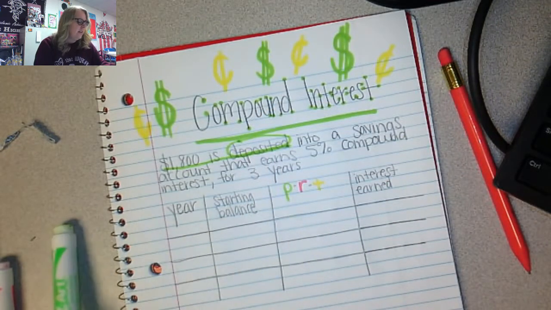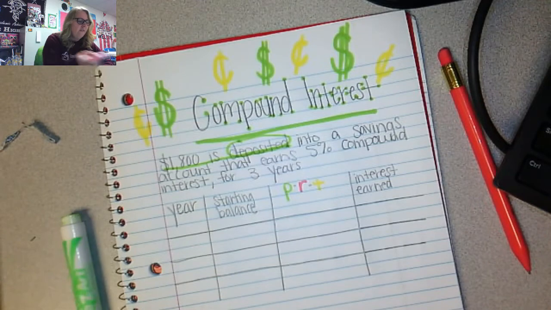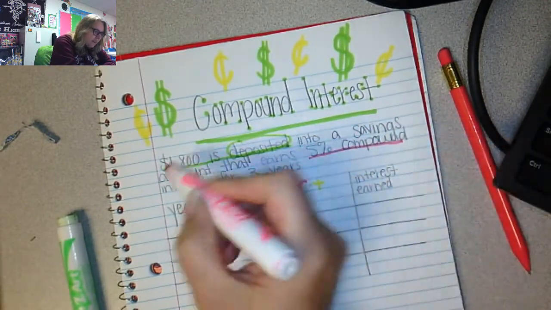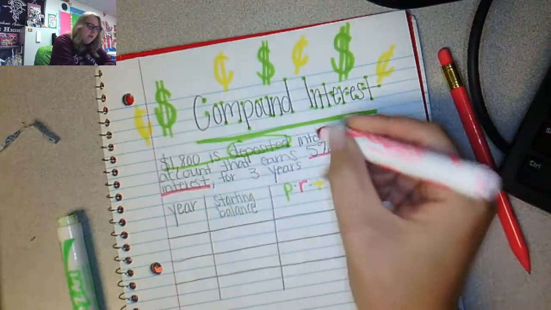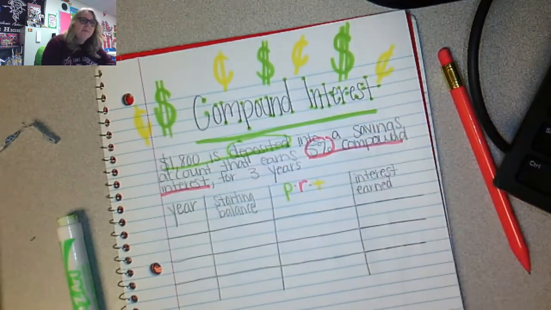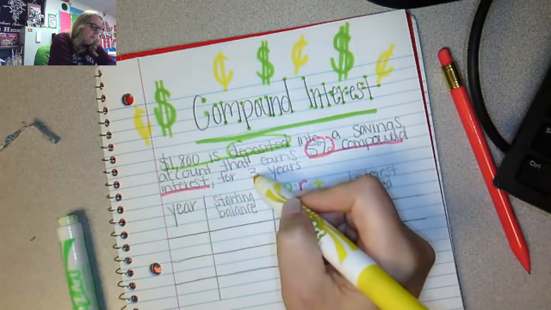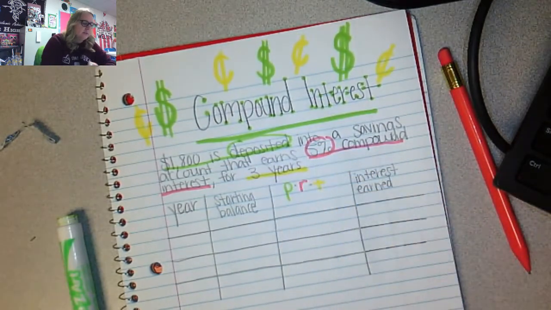It says into a savings account that earns 5% compound interest. Okay, that 5% is our rate. And remember, we have to change that rate into a decimal, which is what we're going to do here in a little bit. And T is the time in years that you are going to keep your money in the account and not touch it. So it would be for 3 years.